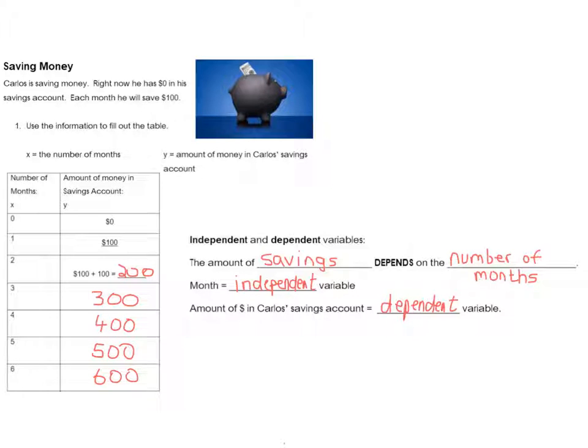So that makes month the independent variable. That's kind of what happens first. And then amount in the savings account is the dependent variable. So we're waiting to hear how many months, and then whatever that is, that will tell us how much savings that he has. All right, that's a table form. Now in the next slide, we're going to look at this same data in a graph form. So go ahead and turn to that page, please.